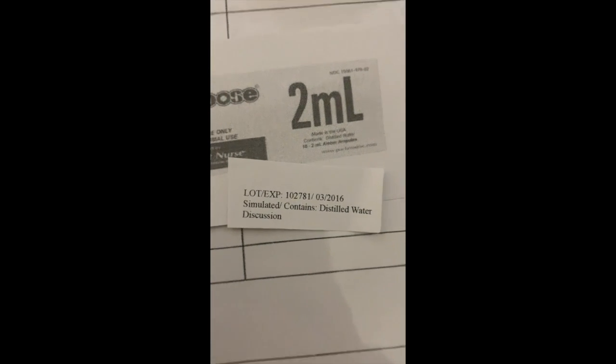And then the expiration date is good. The expiration date's actually expired. But we're going to act like we're back in the future, apparently. Or in the past. And then lot number.